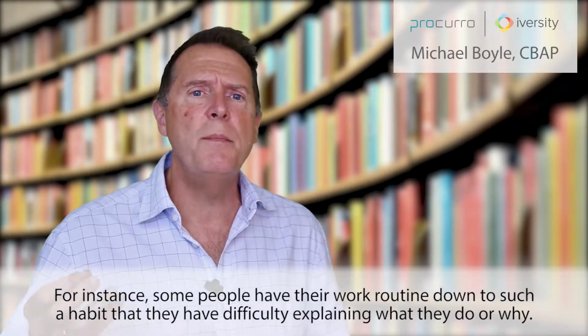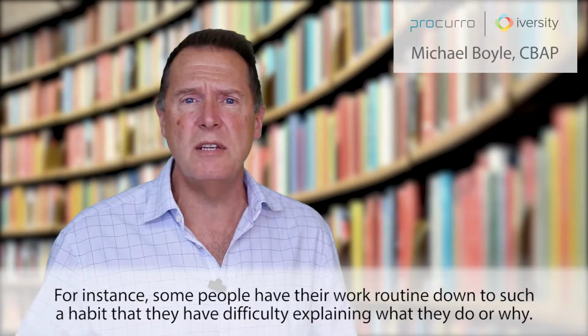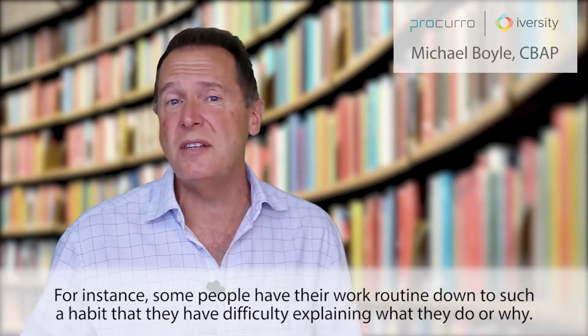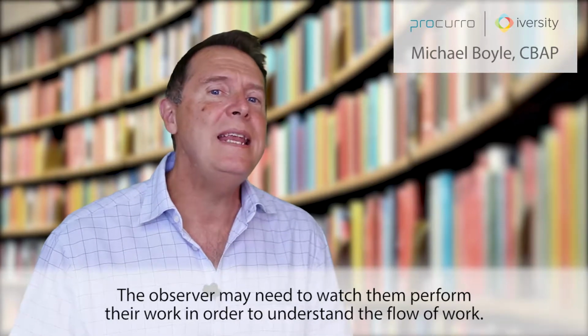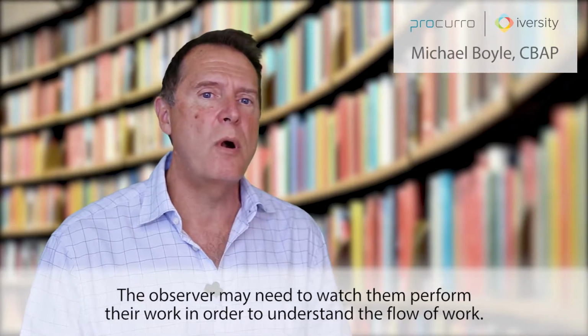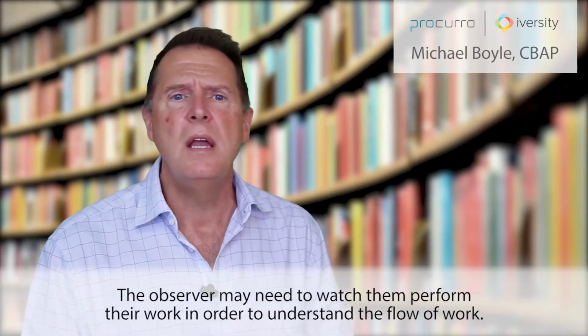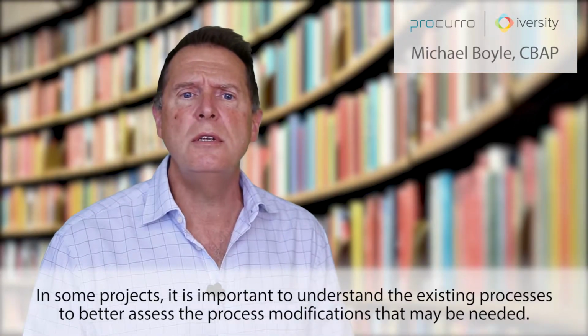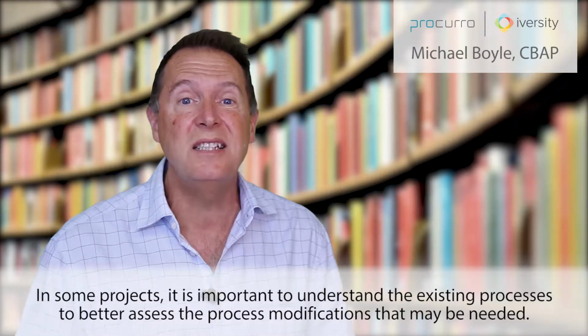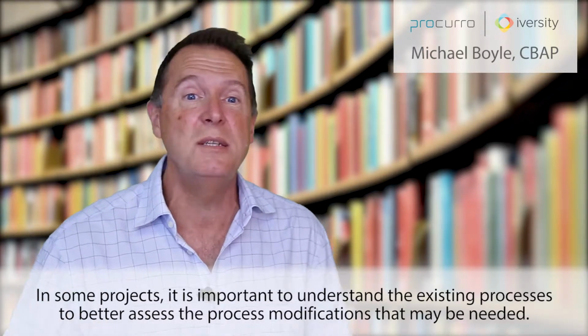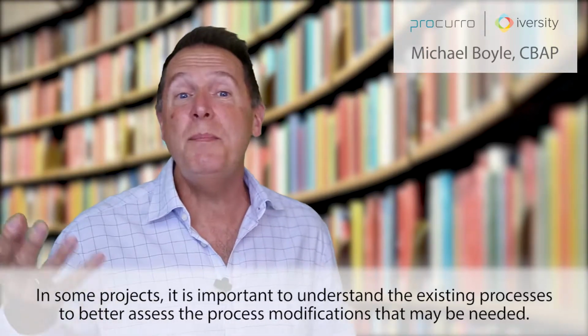For instance, some people have their work routine down to such a habit that they have difficulty explaining what they do or why. The observer may need to watch them perform their work in order to understand the flow of work. In some projects, it's important to understand the existing processes to better assess the process modifications that may be needed. There are two basic approaches for this observation technique.